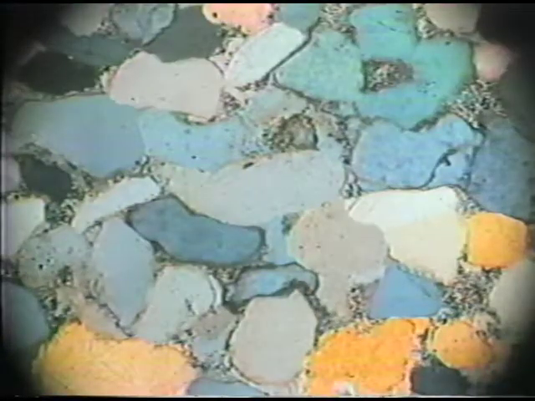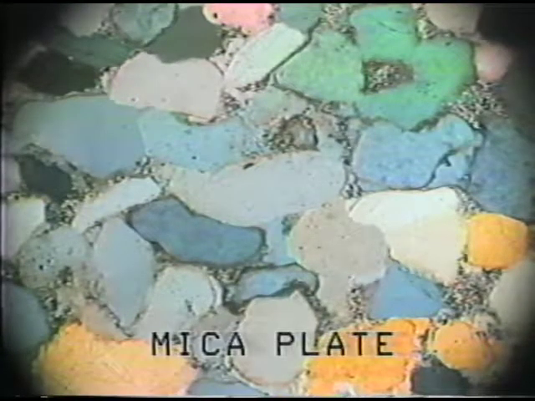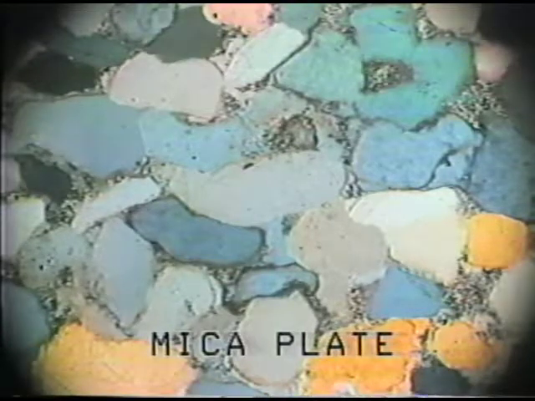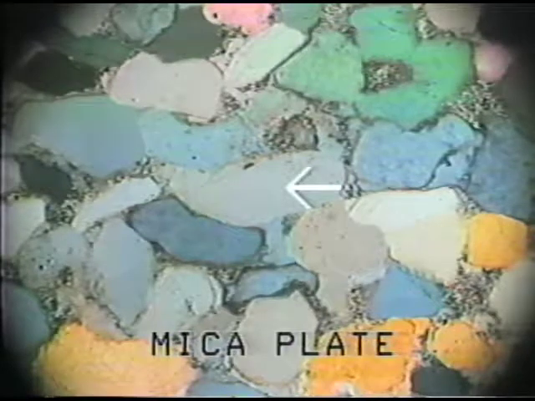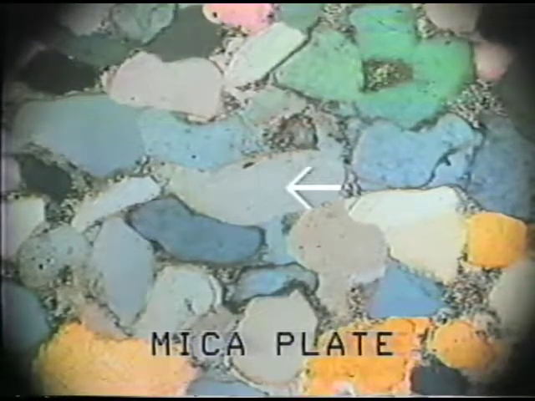So the first thing I want to do is to single out a particular quartz grain here, and we'll look at the insertion of the mica plate. The mica plate going into the accessory slot, and now it's in the accessory slot, and now I'll take it back out again.